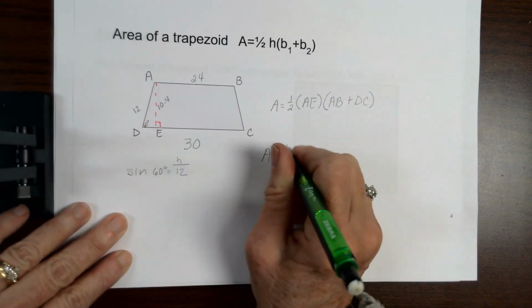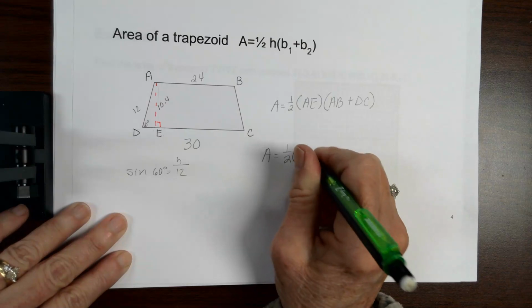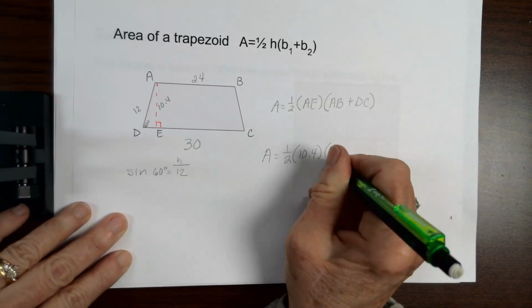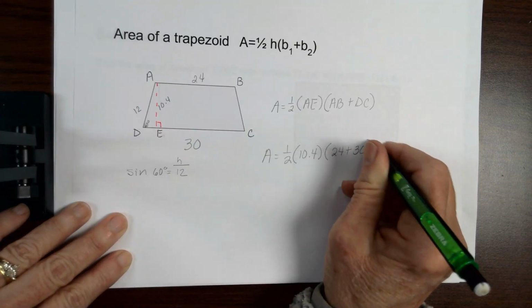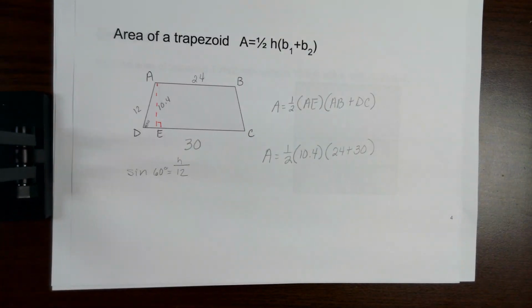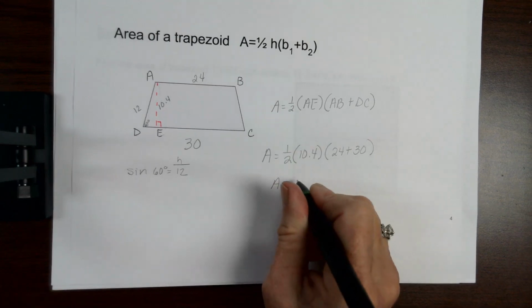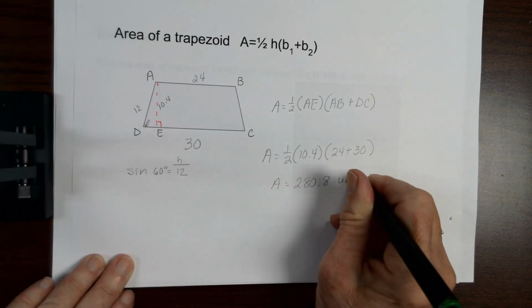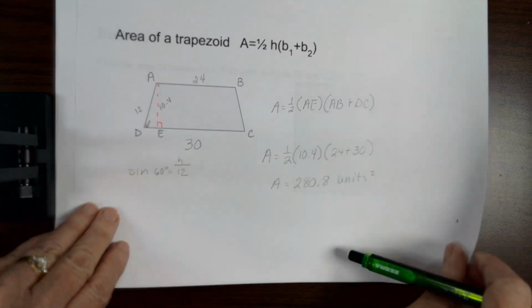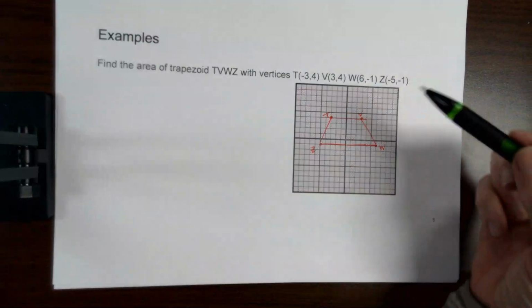So area is equal to 1/2 times 10.4, and then I'm going to add the two bases together. So 24 plus 30. So then I do 0.5 times 10.4 times 54, and that's going to give me an area of 280.8 units squared.